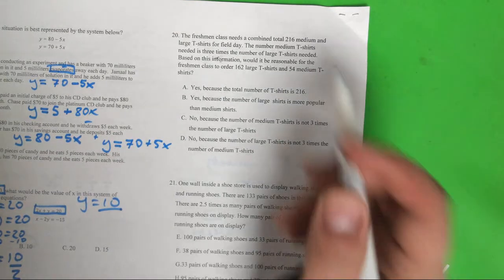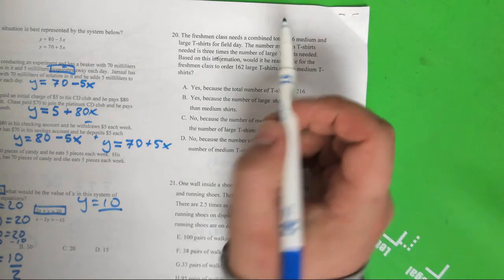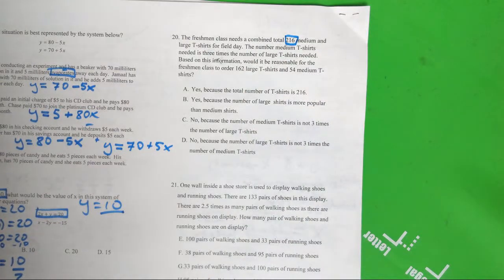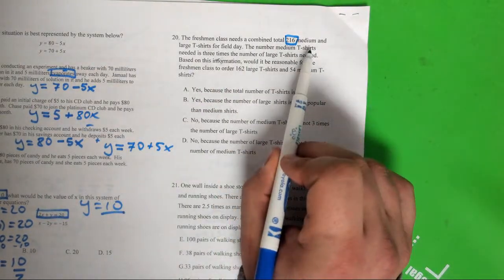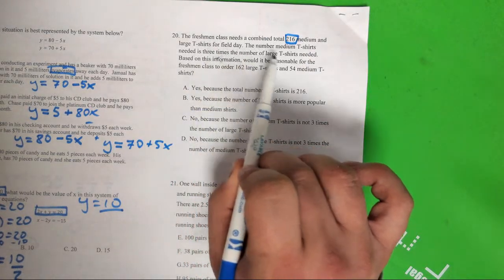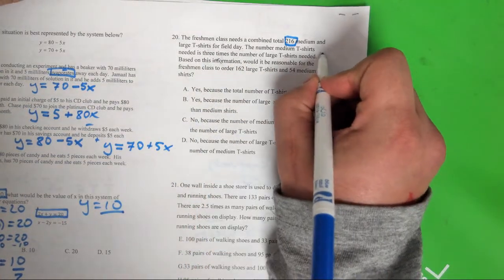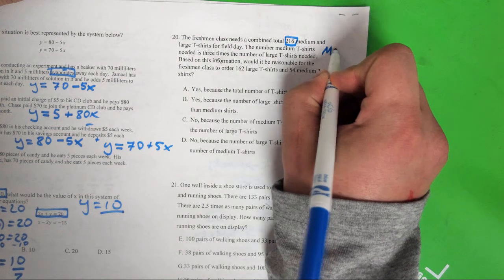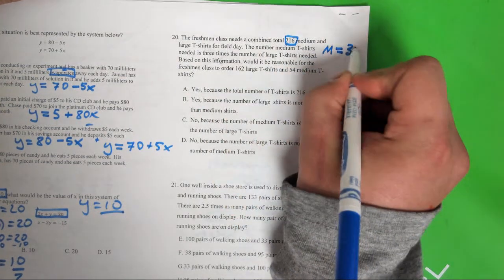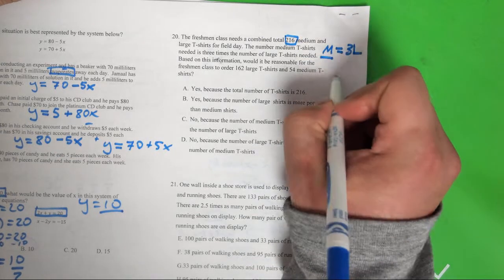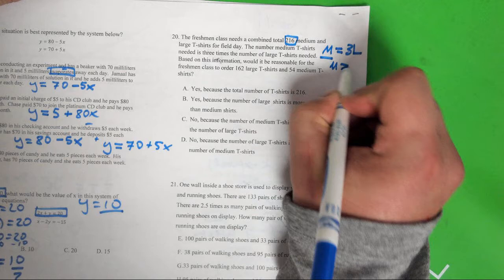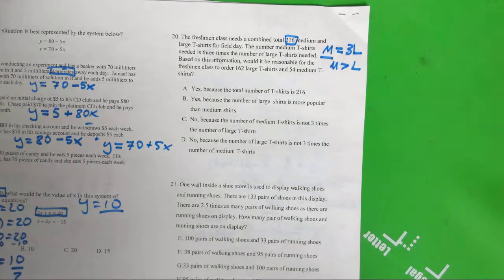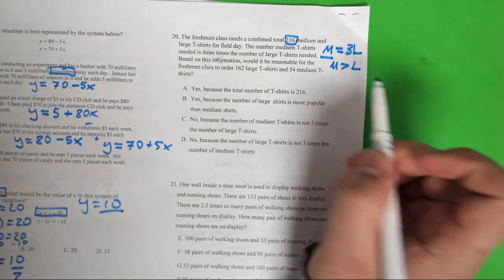The freshman class needs a combined total of 216 mediums and large shirts for a field day. The number of mediums needed is 3 times the number of larges. So the number of mediums equals 3 times the larges. We know that the mediums have to be greater than the larges. That's going to be important later.